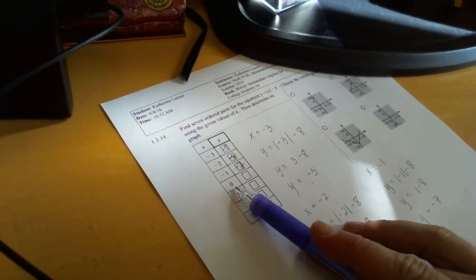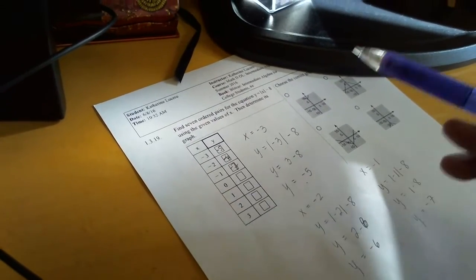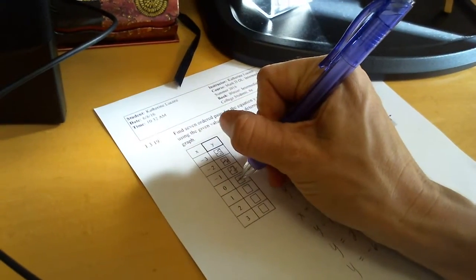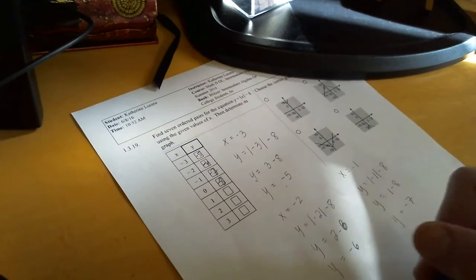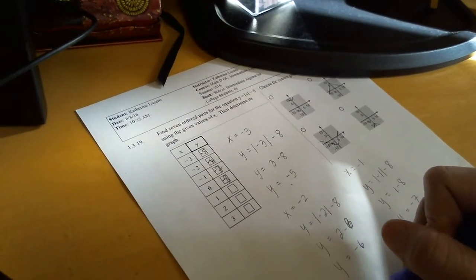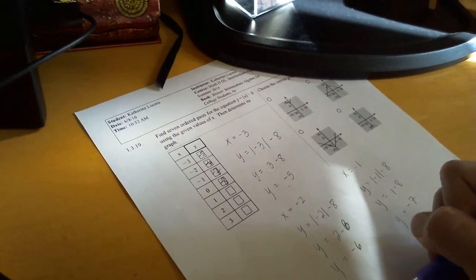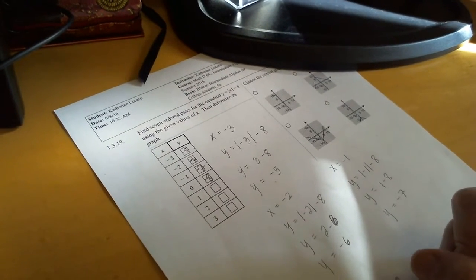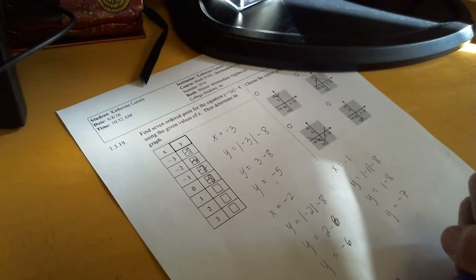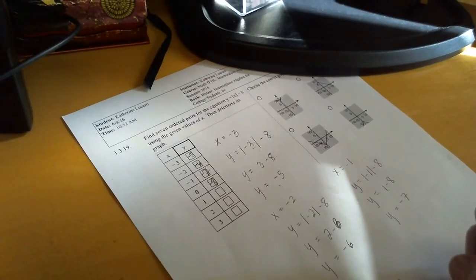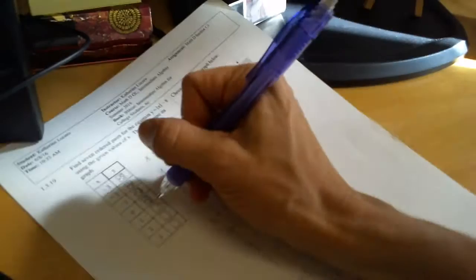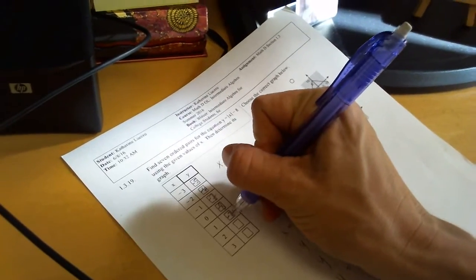The absolute value of 0 is 0, so then 0 minus 8, you would end up with just -8 here. And then we can do it for 1. So when x equals 1, y equals the absolute value of 1 minus 8. So we end up with y equals 1 minus 8, which is equal to -7. So we've ended up with -7 for our table.